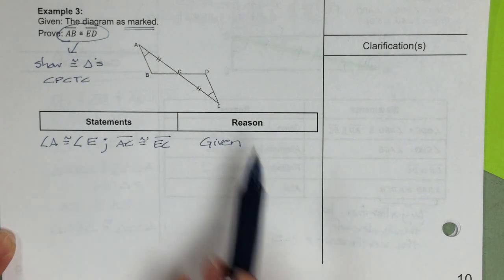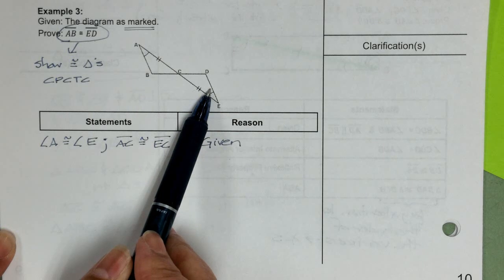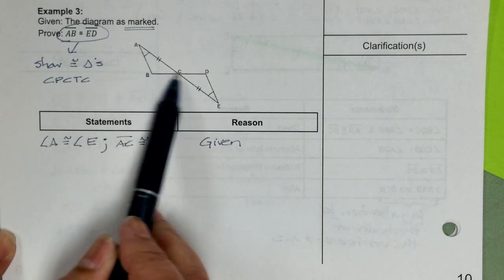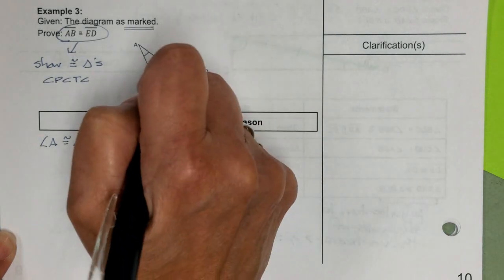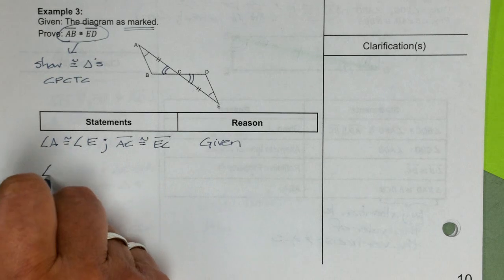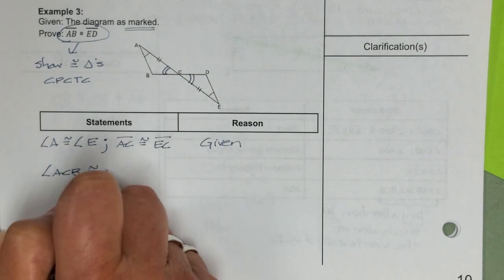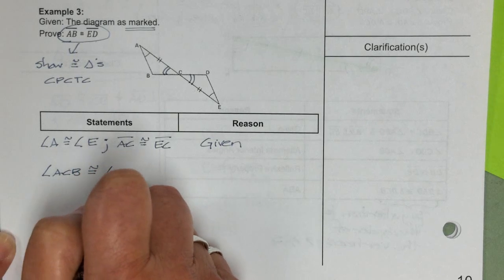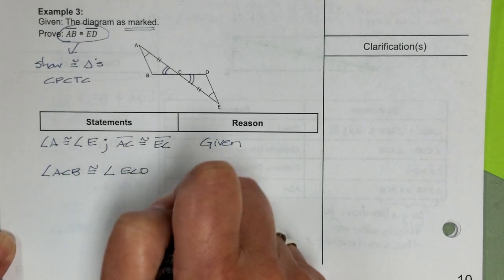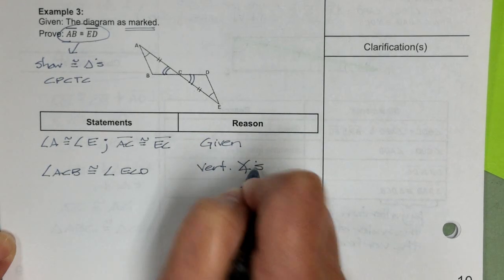Our next step is, how do I show that these two angles are congruent? Well, just like in the previous example, notice I have vertical angles. So that means angle ACB is congruent to angle ECD, vertical angles.